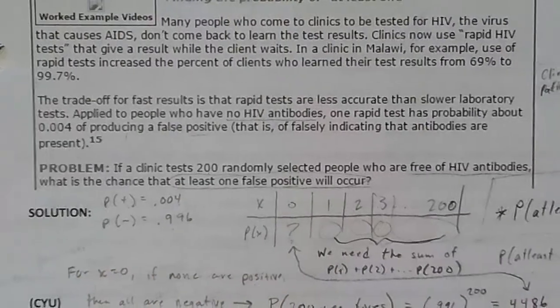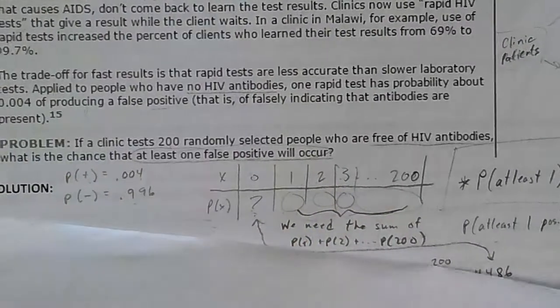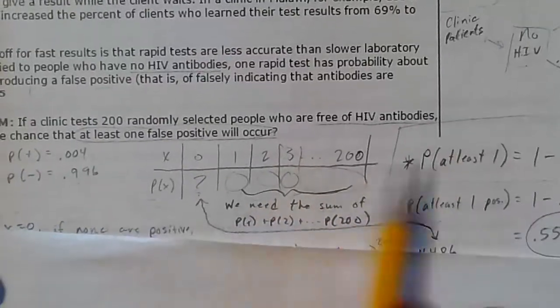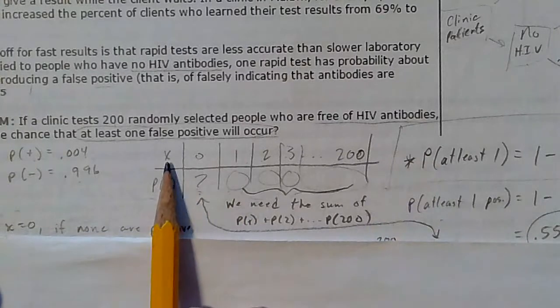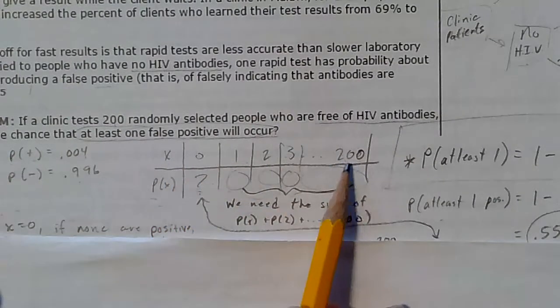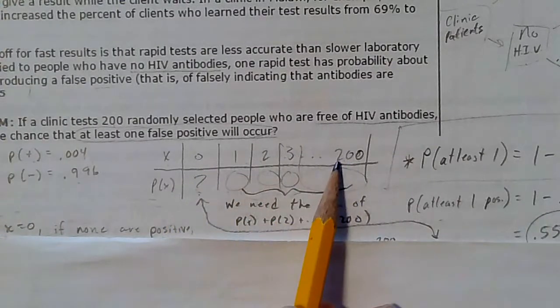All right. So another thing, I don't think you need to write this part down, but I'll tell you what you need to write down. This is just kind of an instructional tool to show you. This is really what's going on here, right? If I let X equal the number of people that actually have a positive test, it could range anywhere from 0 to 200. Obviously, 200 is going to be very unlikely, but those are the outcomes.